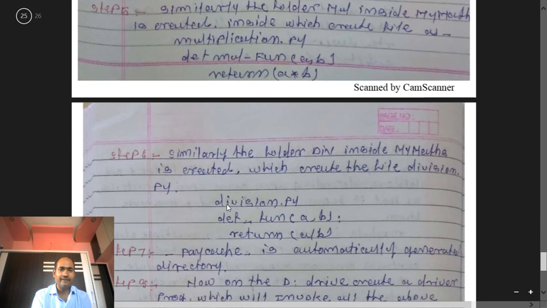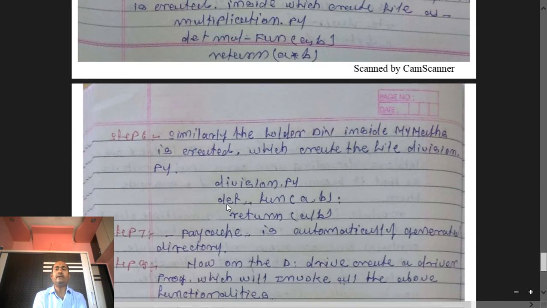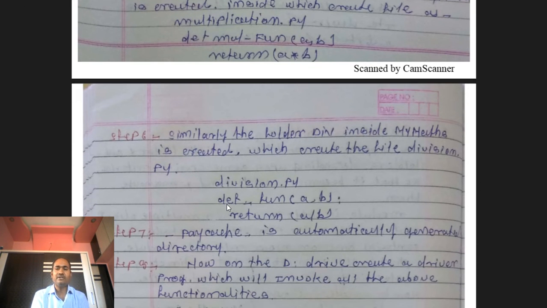Step 6, similarly the folder div inside my math is created, inside which create the file division.py, and in it we write def div_fun(a, b): return a / b.